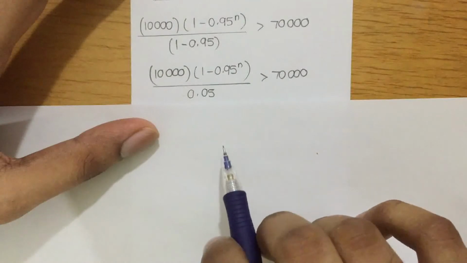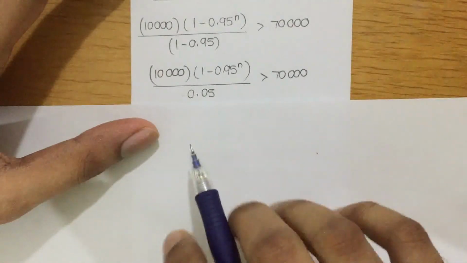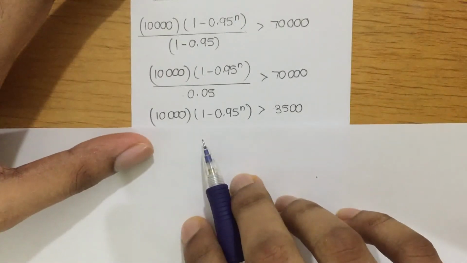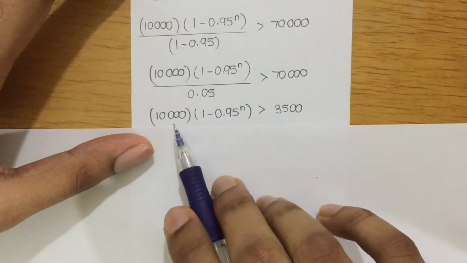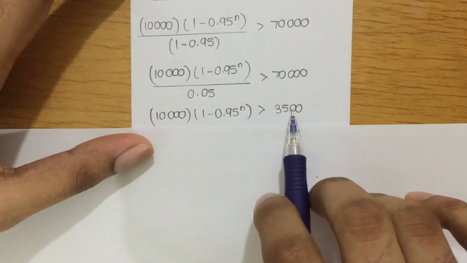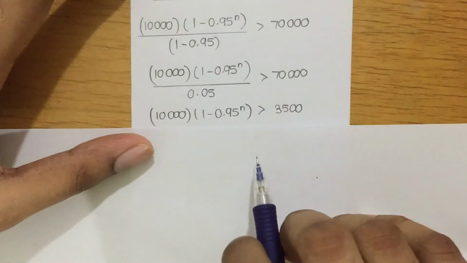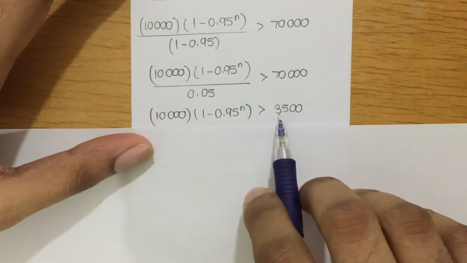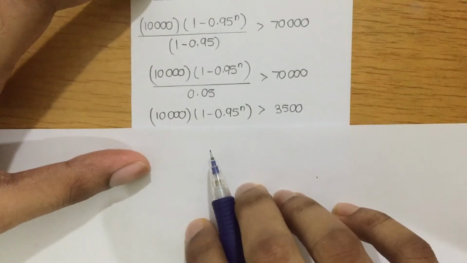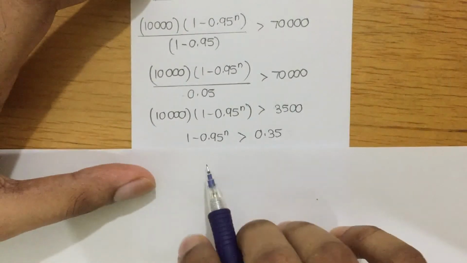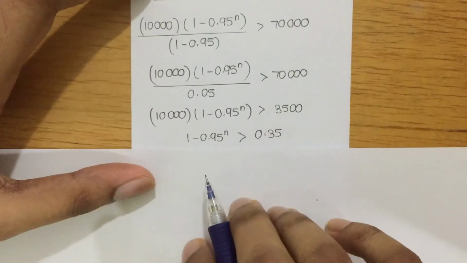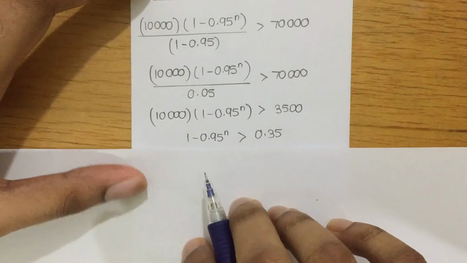For the next step, this 70,000 you times with 0.05. You should get 10,000 times (1 - 0.95^n) more than 3,500. For the next step, this 3,500 you divide with 10,000. So from here you get 1 - 0.95^n is more than 0.35.